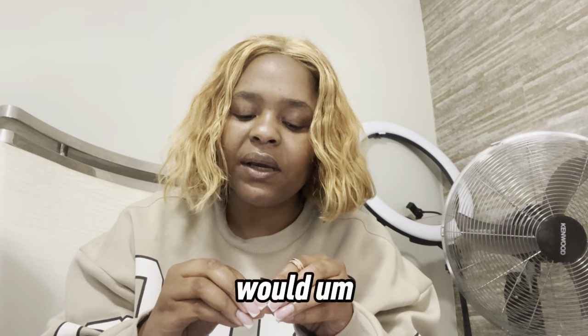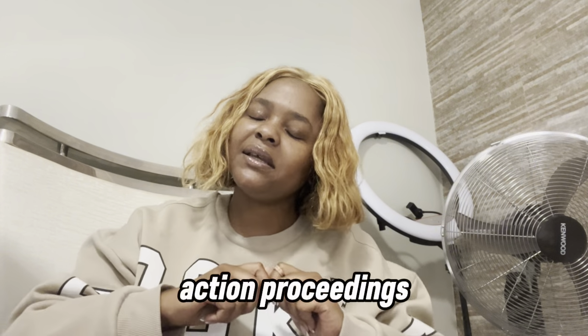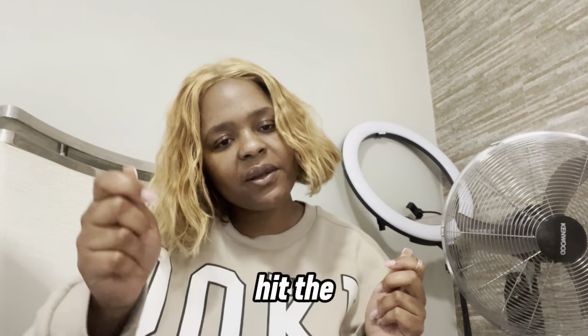So, with your summons, think of action proceedings in a way where you play tennis. You hit the ball, the other party has to hit the ball. So you issue your summons, the other party will need to respond with the intention to defend. So now we've established that action proceeding is more of a tennis match. Think of it as if you're playing on a tennis court.